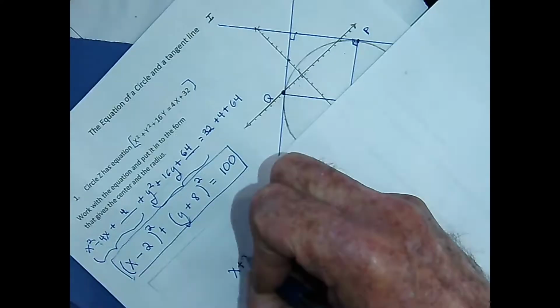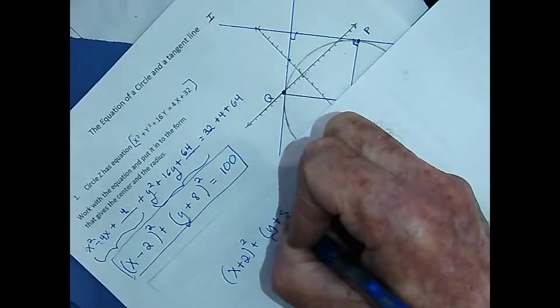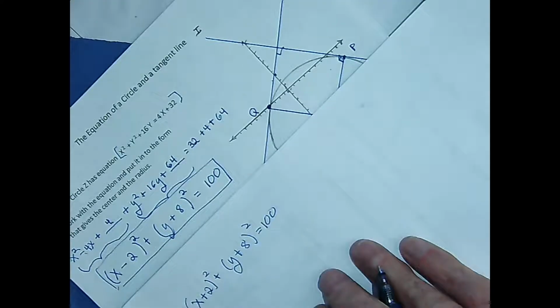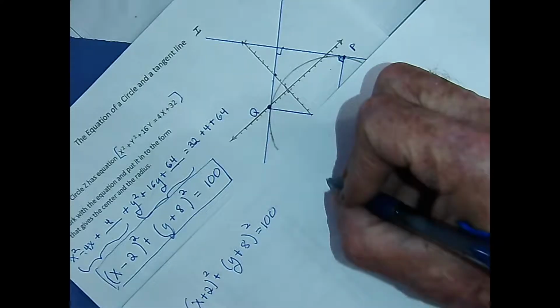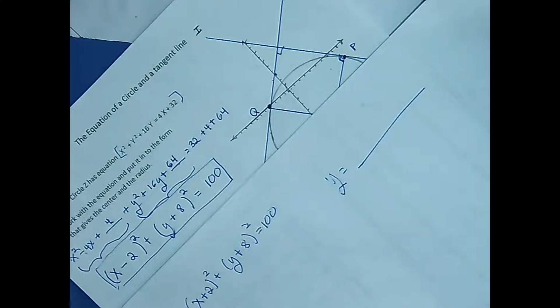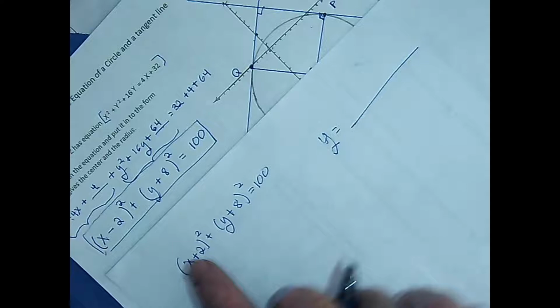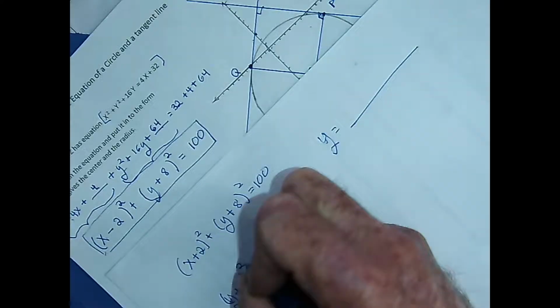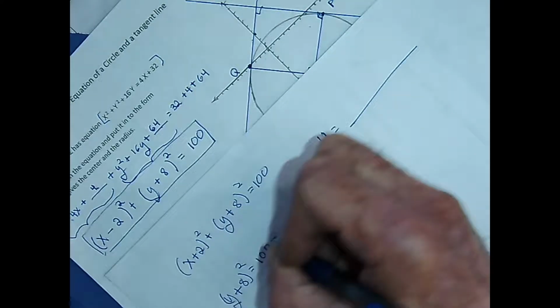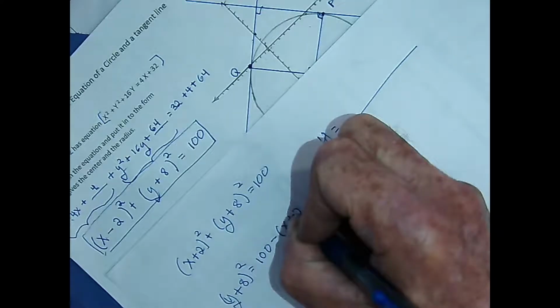x plus 2 quantity squared plus y plus 8 quantity squared equals 100. Because I'd like to graph this on my calculator, which only graphs functions, I'll have to solve this and say y equals. And I'm probably going to get a couple of things, one for the upper half of that circle and one for the lower. You'll see about that right away. Solve this for y. I'm going to bring that x plus 2 quantity squared to the other side, and leave this y plus 8 quantity squared equals 100 minus x plus 2 quantity squared.